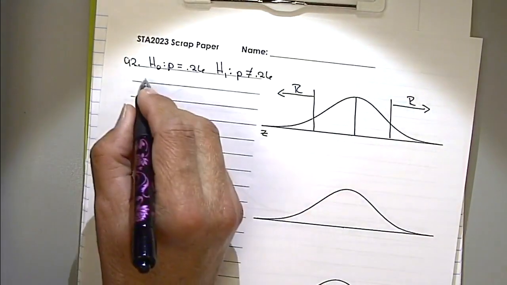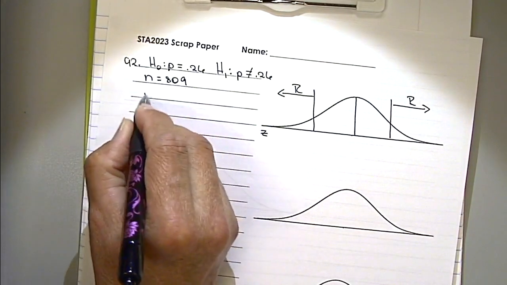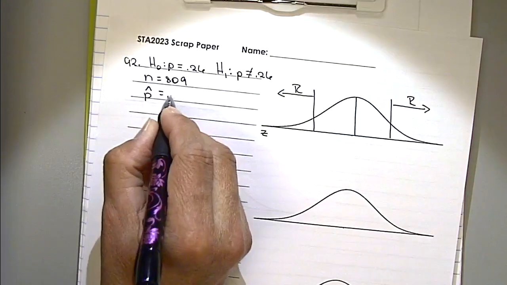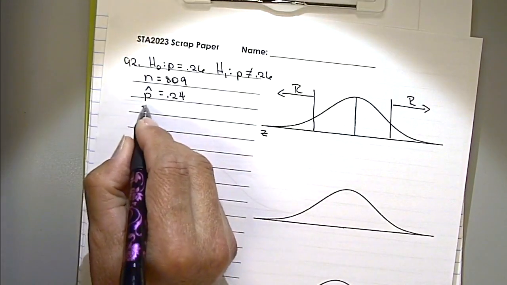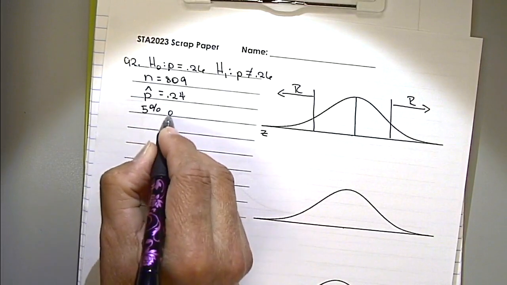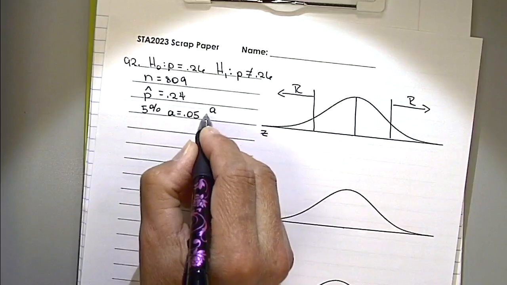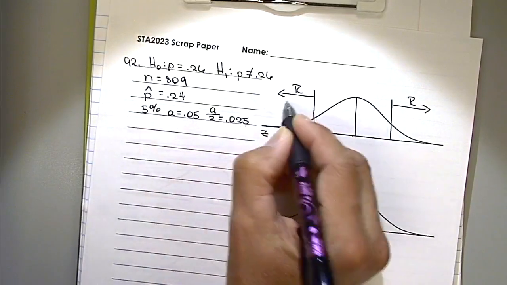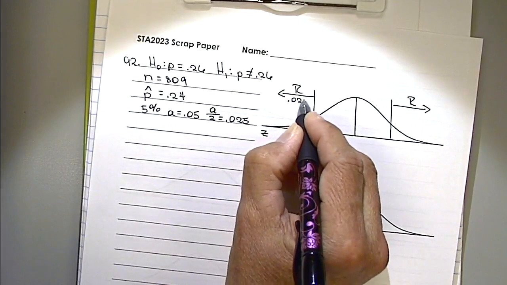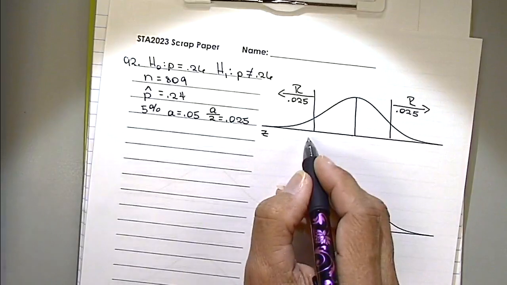Okay, I got a sample size in this thing of 809. The sample proportion that it gave me is 0.24, and it's going to make the test at 5%. Alpha, therefore, is equal to 0.05, and this time I need alpha divided by 2 equal to 0.025. So this area is 0.025, this area is 0.025, and that tells me what my z-scores are.